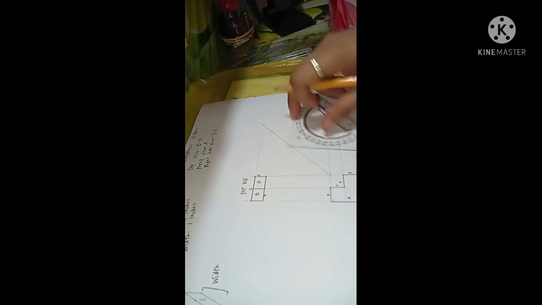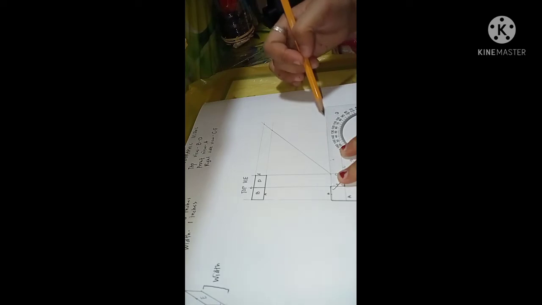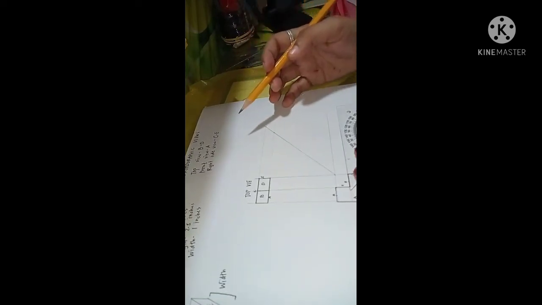So next is the right side view. Let's proceed to our right side view. Let us extend here first to our baseline.